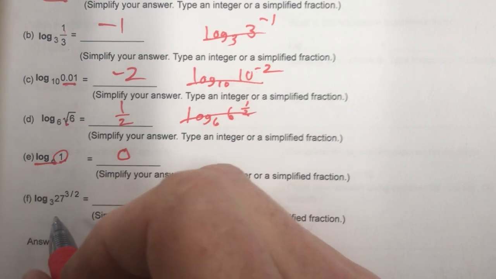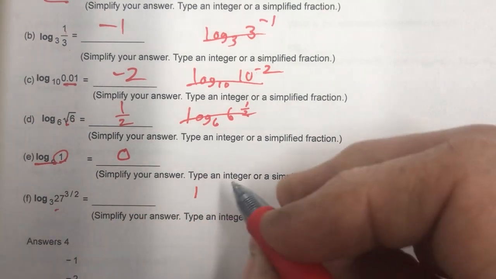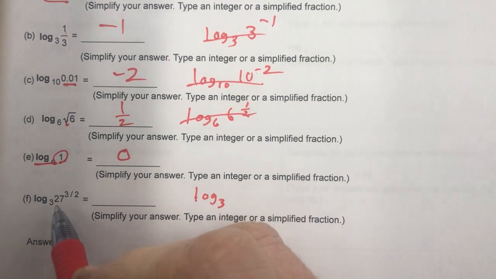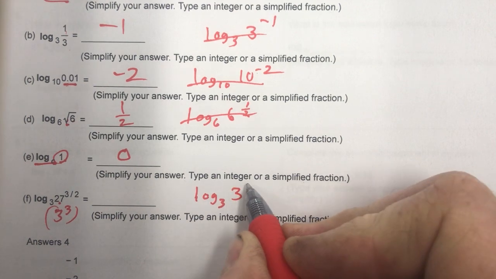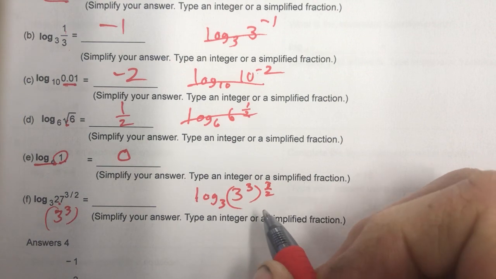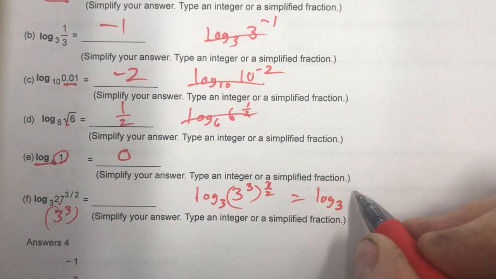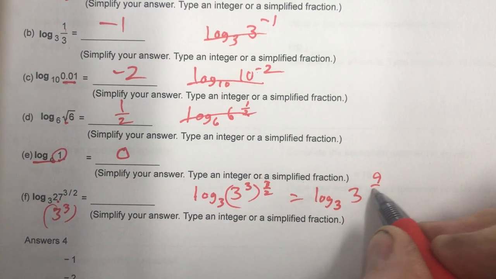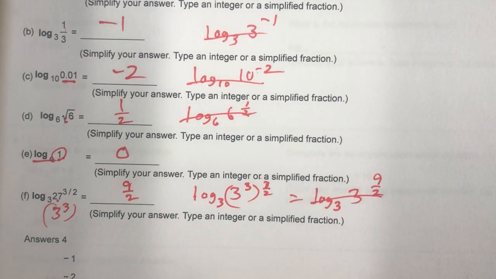Now, look at this one here. You could probably type this one in. You may not understand this, but anyway, this is log base 3. 27 is 3 to the 3rd power. So this is 3 to the 3rd power to the 3/2 power, which would be log base 3 of 3 to the something. If I multiply these two, see this is a power of a power, so I'll multiply them. That's 9 over 2. That cancels, this 9 over 2.